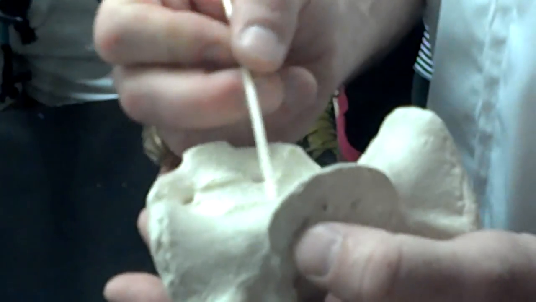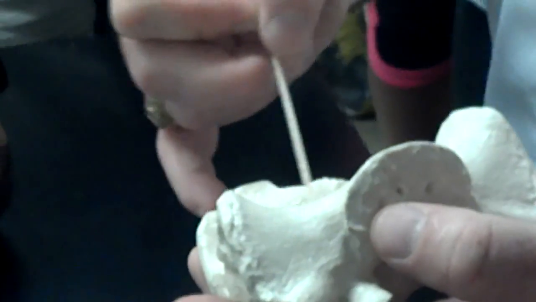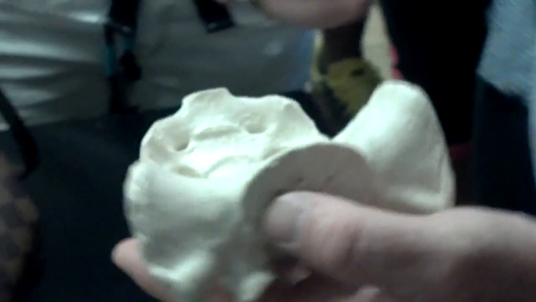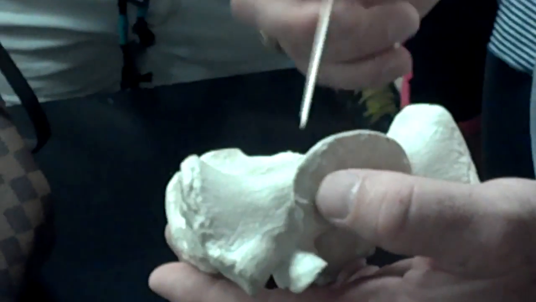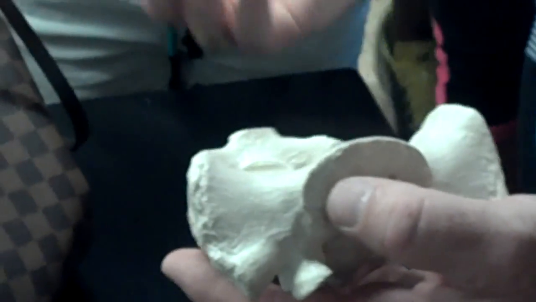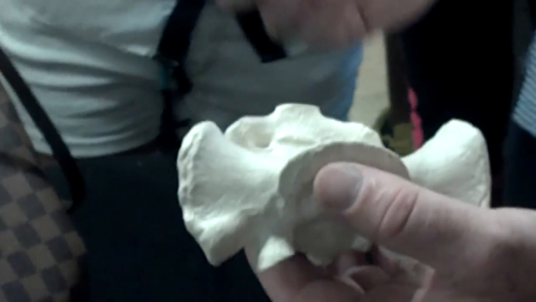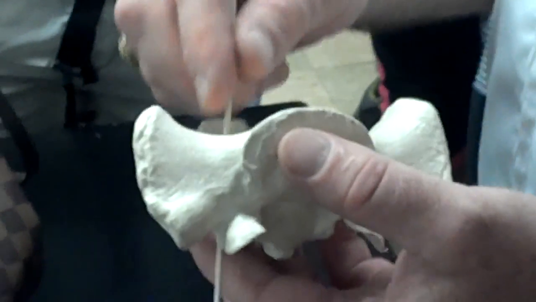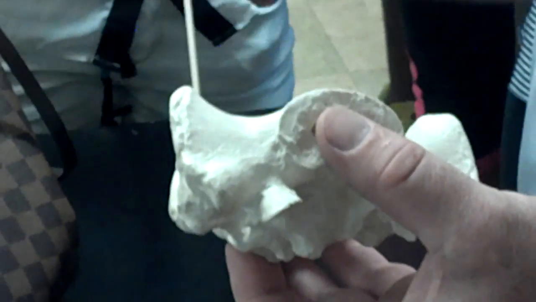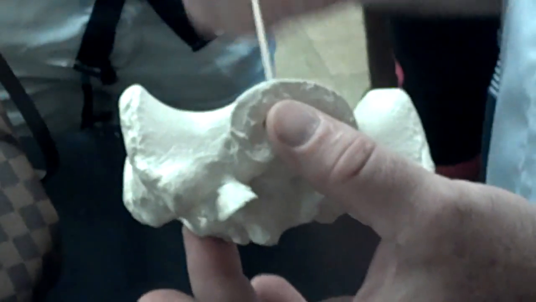On the anterior side, we have these lines called transitional lines in here. Those were remnants of your discs that ossified and turned to bone when the bones fused. Are they transitional or transverse? Either one, transitional or transverse. Going through here are your sacral foramen, or foramina.